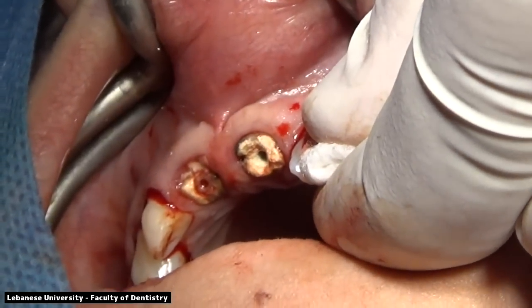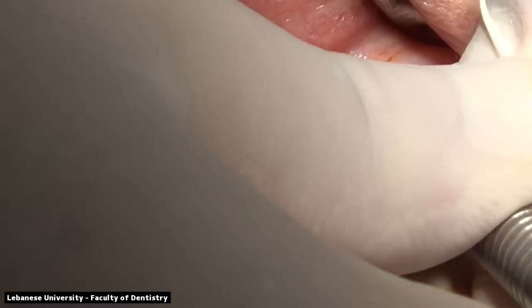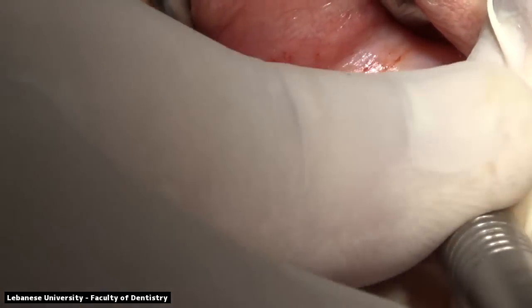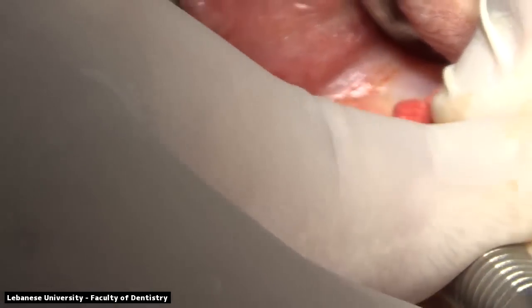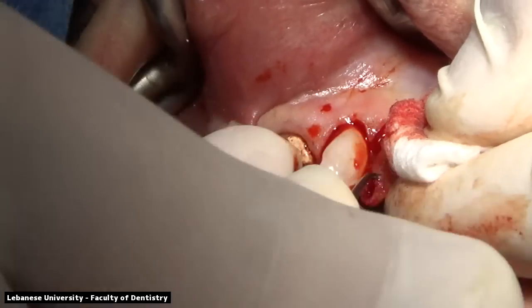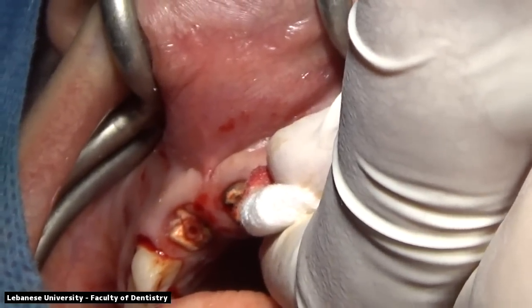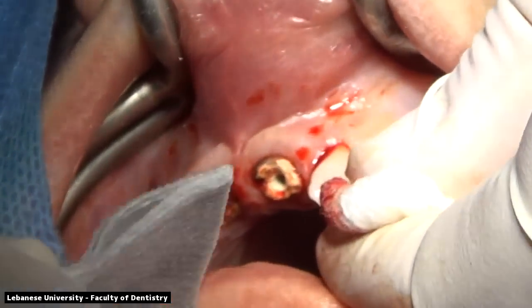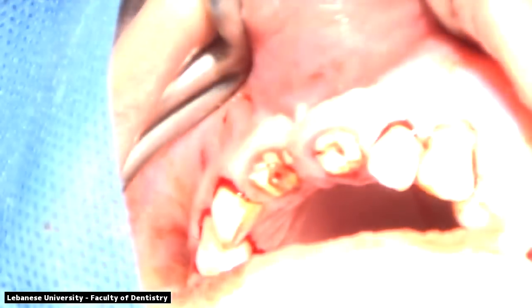We're just in our last step of the removal of the excess tissue. The gingivectomy procedure is now completed.